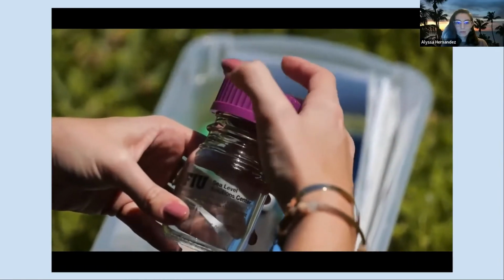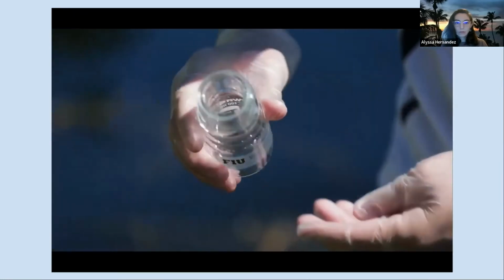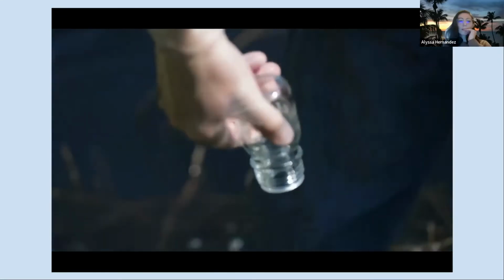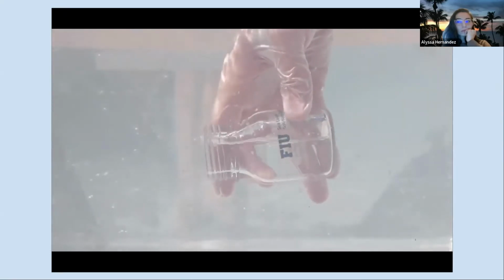Next, you're going to be taking a sample of the flood with a bottle that is included in your citizen science kit. So you want to take your sampling cup and stick it upside down and put it directly into the water so the water is up to your wrist but not going above your glove, into your glove. And then you want to tilt it sideways. We don't want to collect any of the debris and stuff floating at the surface.